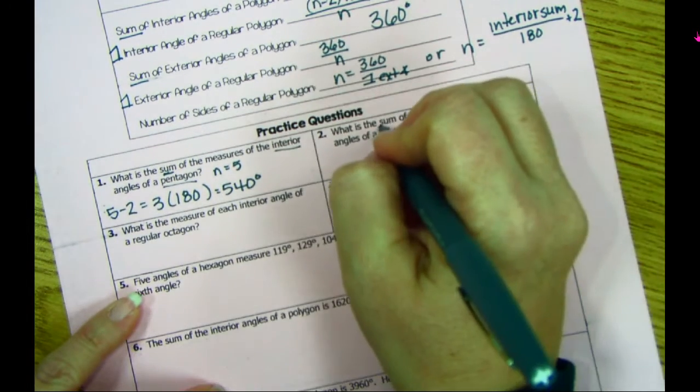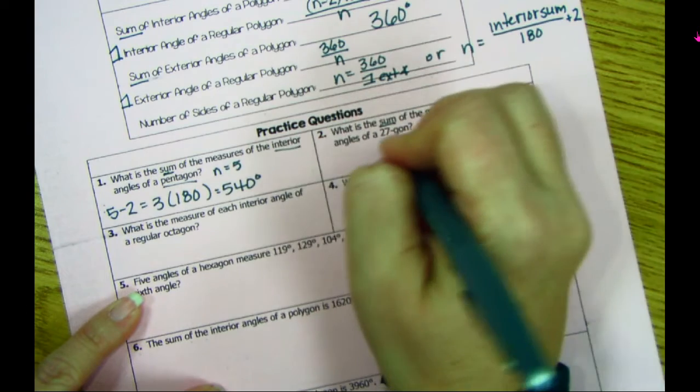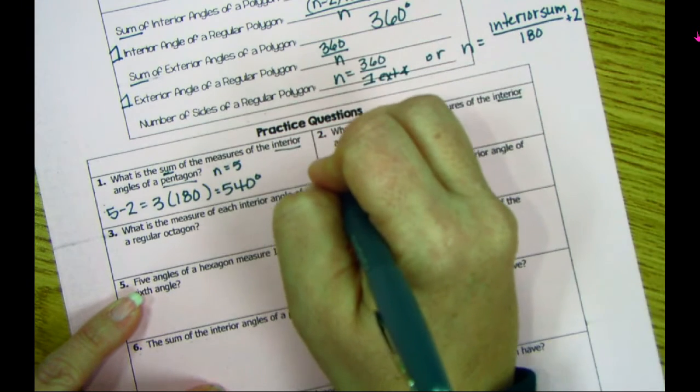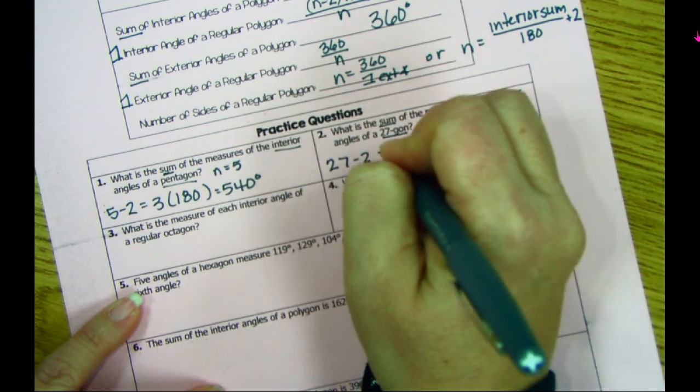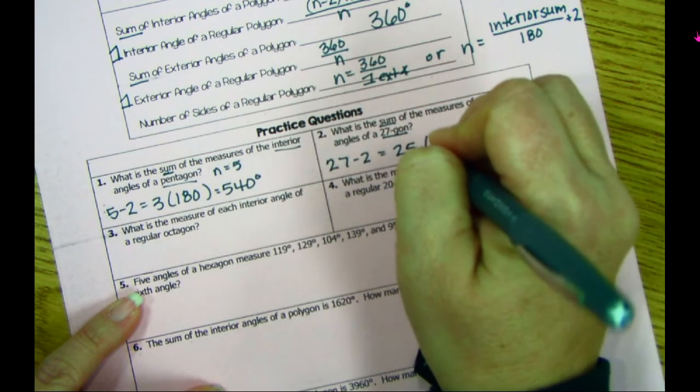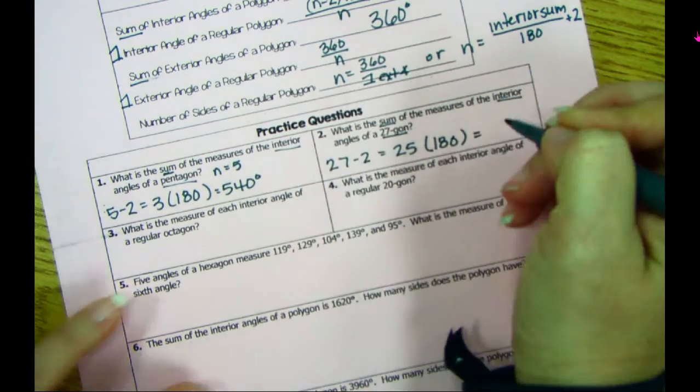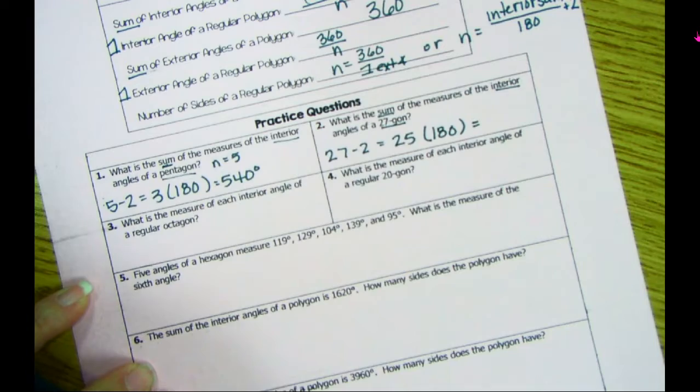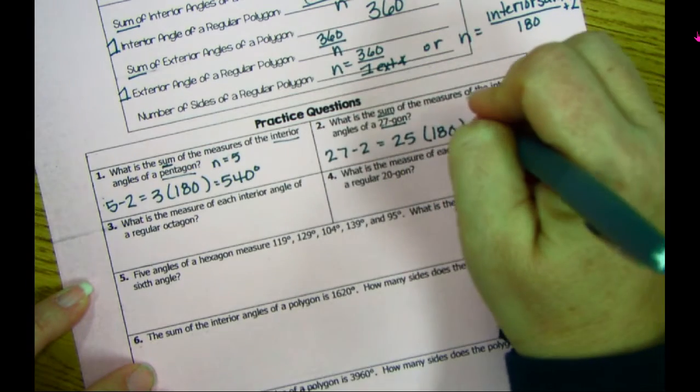So what is the sum of interior for a 27-gon? 27 minus 2 is 25. Multiply by 180 to get your sum. So we get 4,500 degrees.